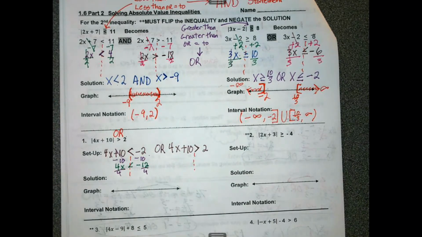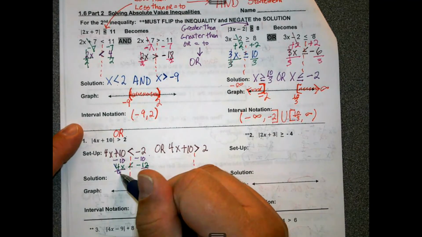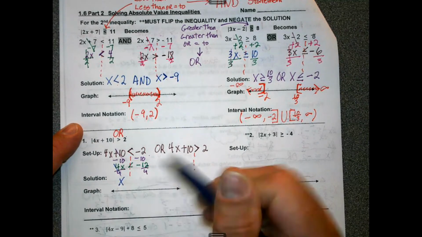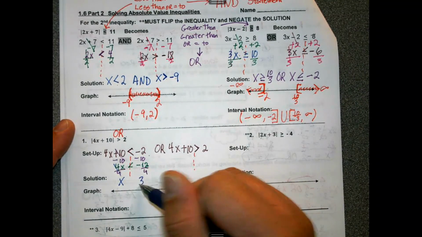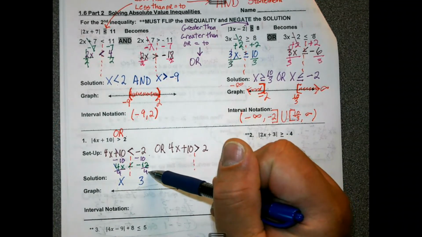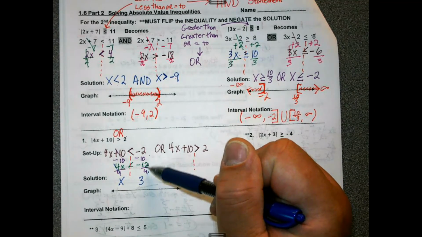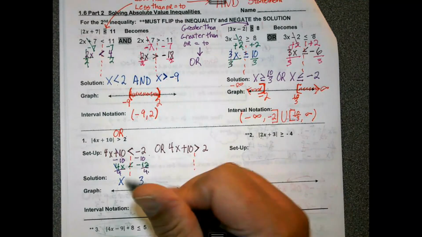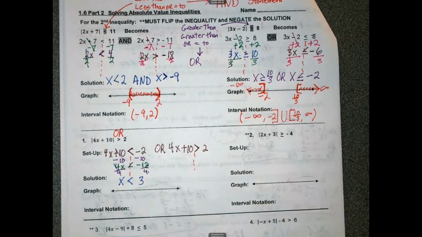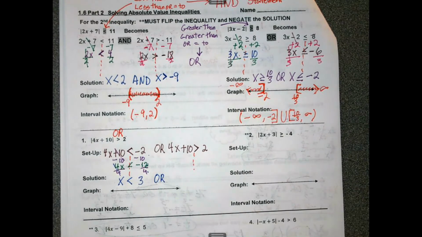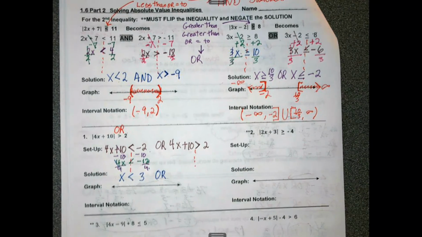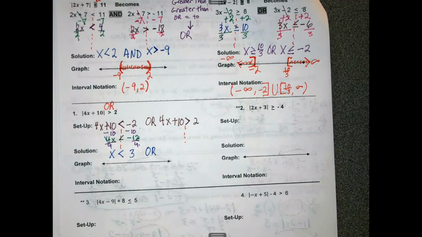And my solution for this one is going to be x. And -12 divided by 4 is 3. Dividing by a positive number, even though that's negative, I'm dividing by a positive, so I keep the sign. Bring down my or statement and solve the other inequality. Go through that whole thing again.